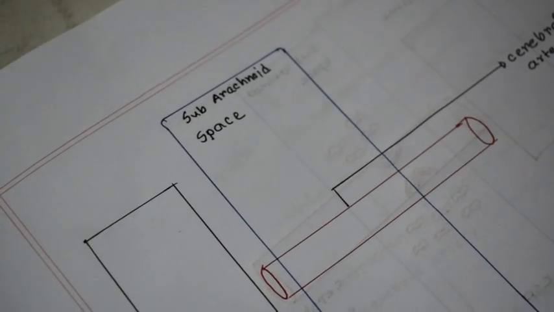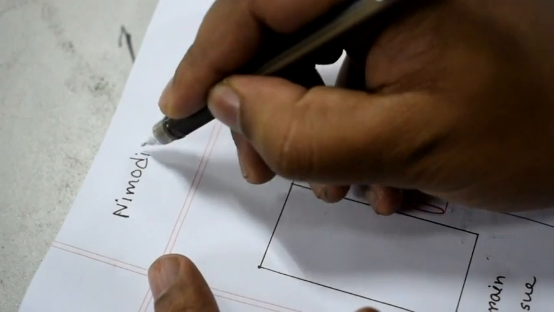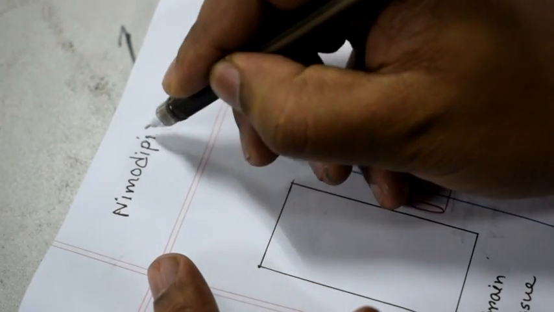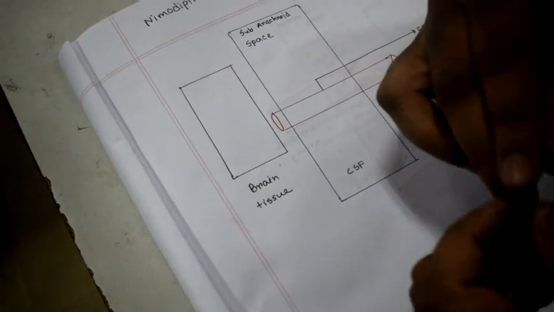Then two special indications of an important and special calcium channel blocker called Nimodipine. Nimodipine is used in two conditions. One is subarachnoid hemorrhage. Another indication is intracerebral hematoma with ventricular extension.